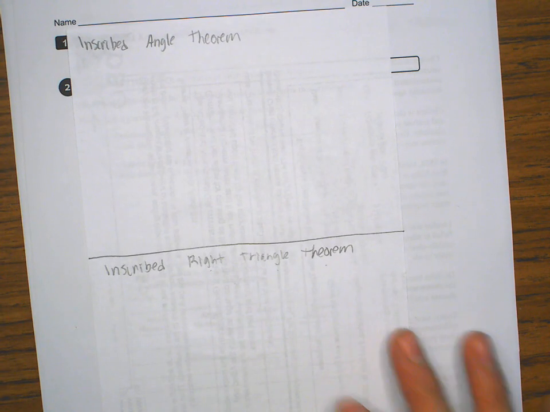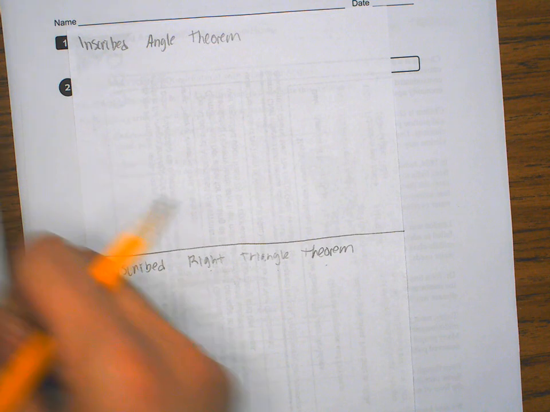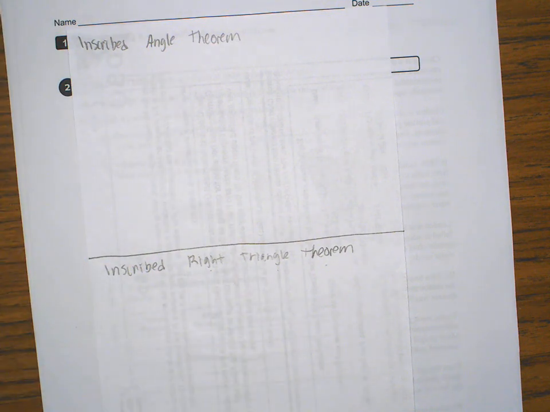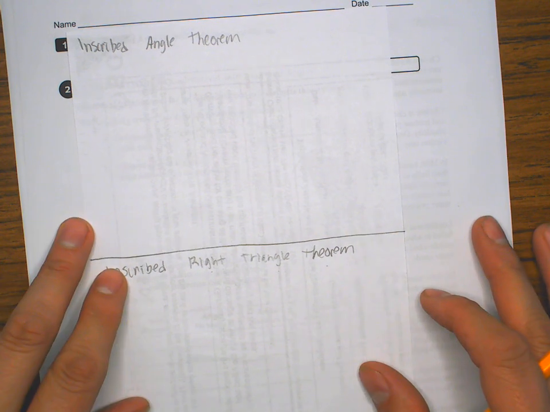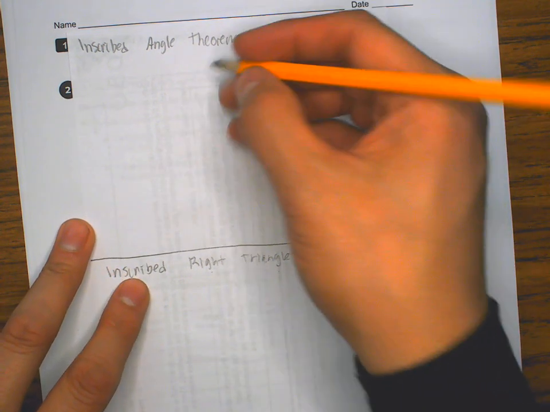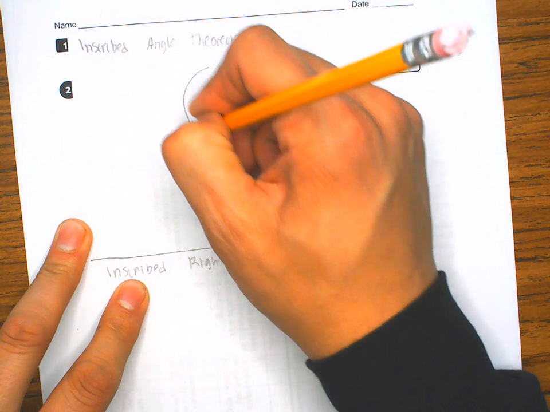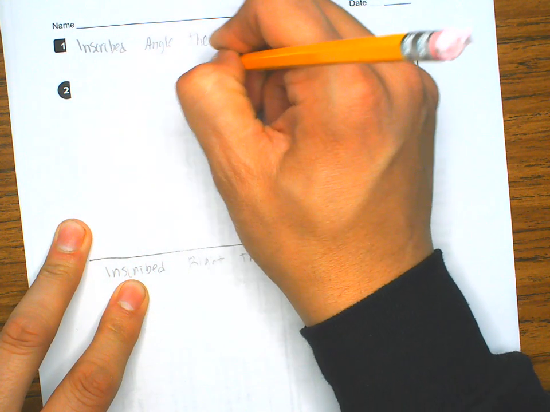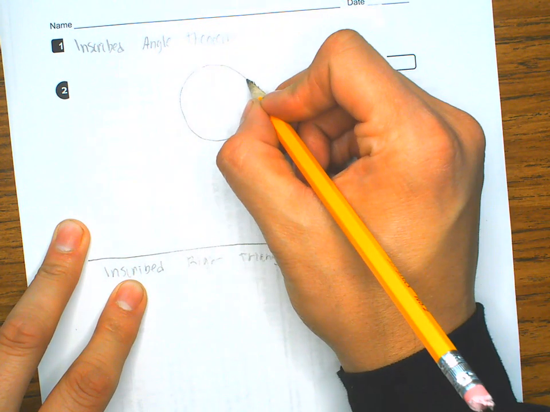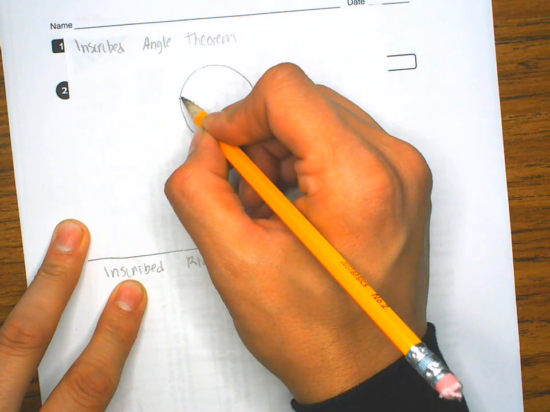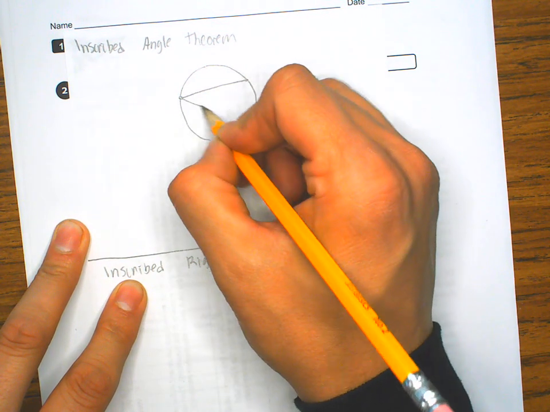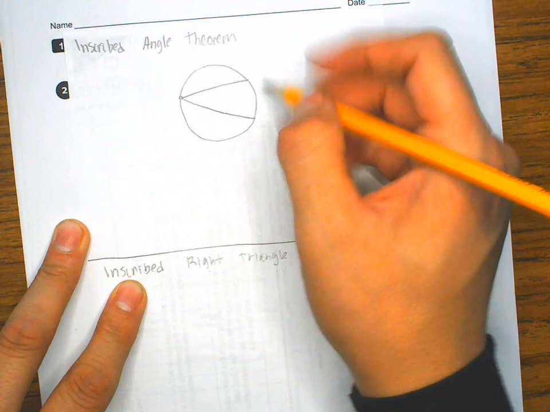All right, let's take a look at the next one. Okay, the inscribed angle theorem. So let's take a look at the inscribed angle theorem. In the inscribed angle theorem, what you have here is a circle that has two inscribed angles going to the same exact arc.